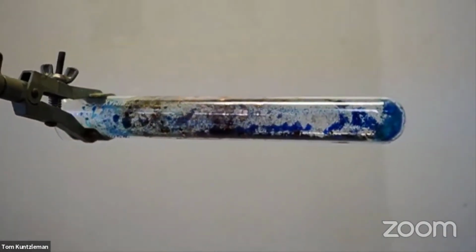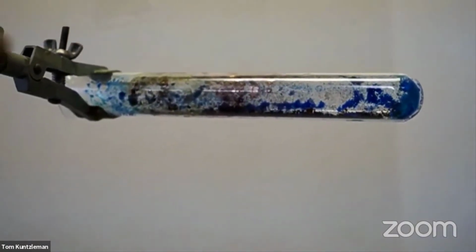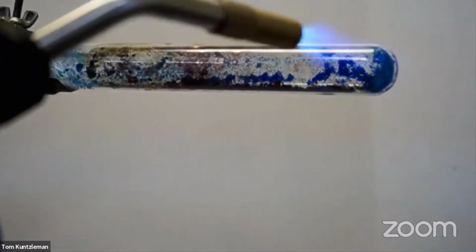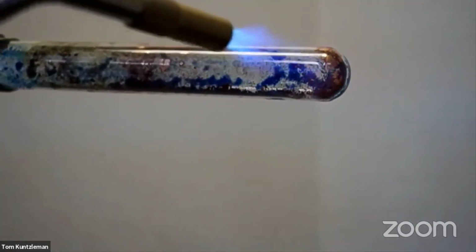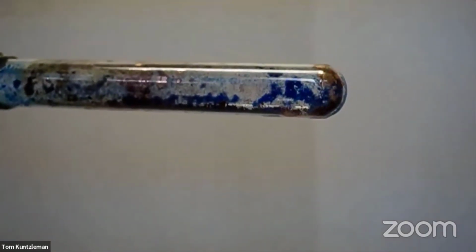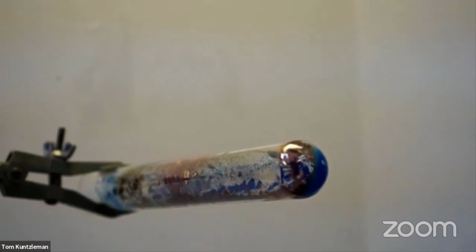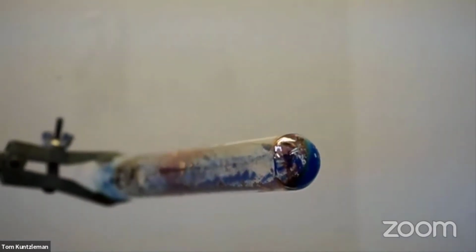Looks like a shiny orange metal, I think. Look at that. Oh, that's so beautiful. I think by heating this compound that has copper-2 in it, the chemistry of this thing did, I was able to form some copper metal. You can see that nice shiny mirror there.